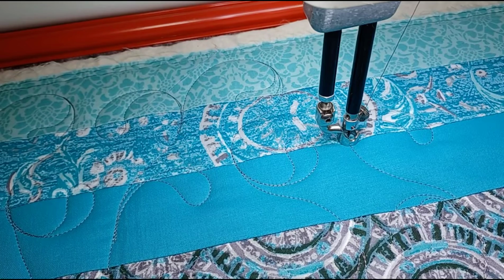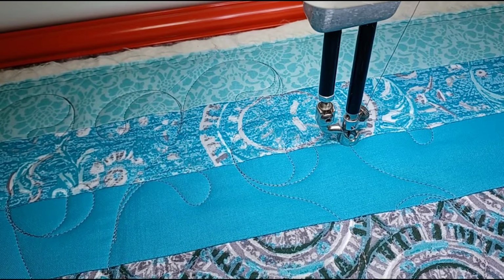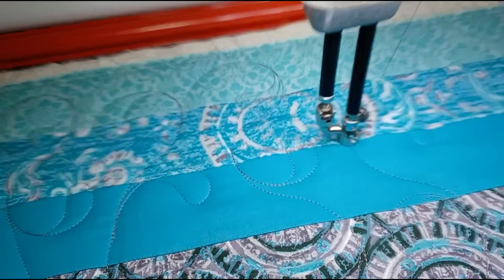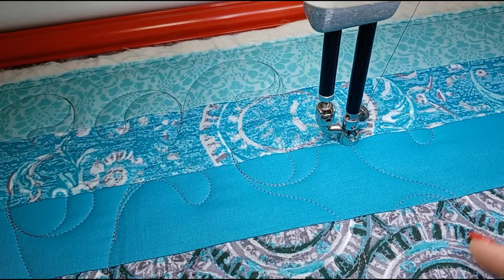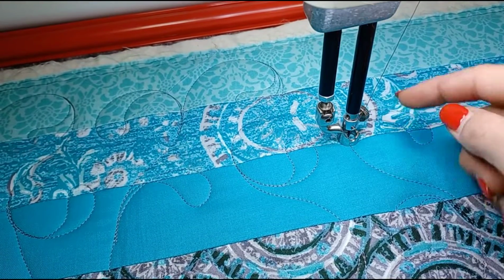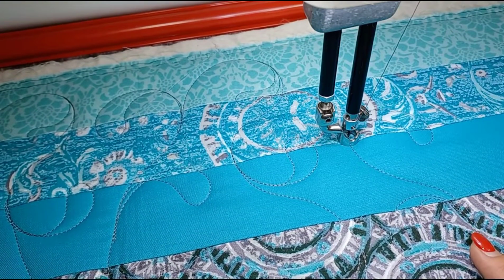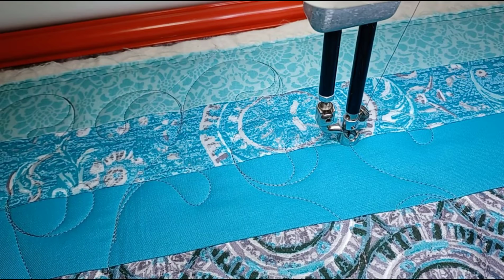And you'll see in the end that it makes it look super ornate and kind of super fancy. So instead of just meandering around, if you just add your little feather plume loops to them as you're meandering around, it definitely gives it a totally different look.